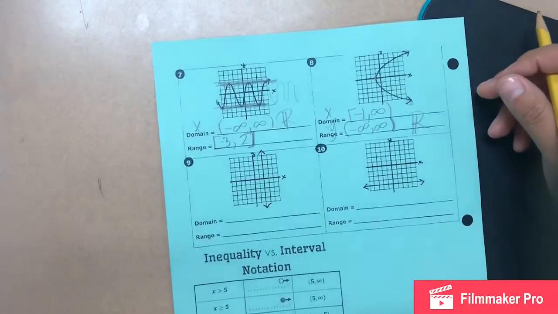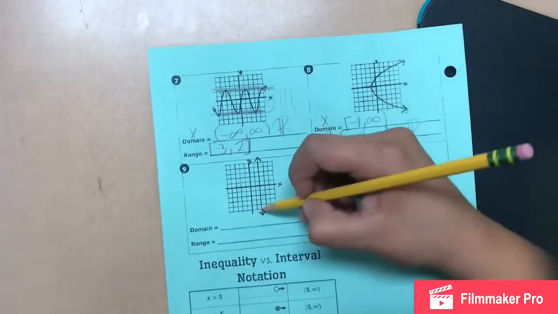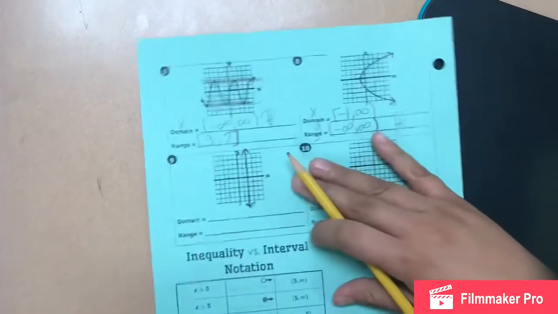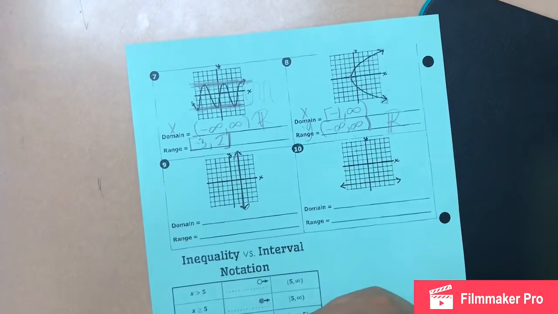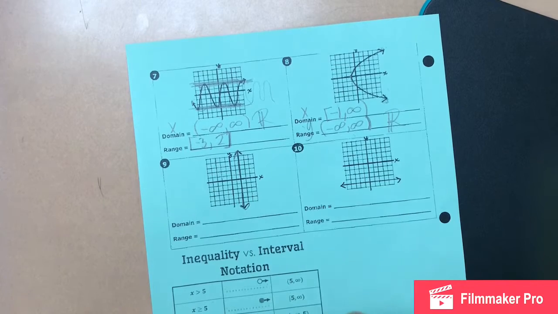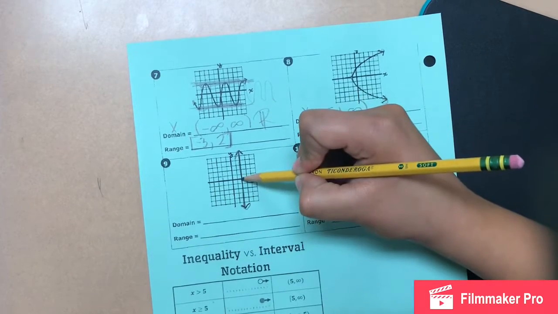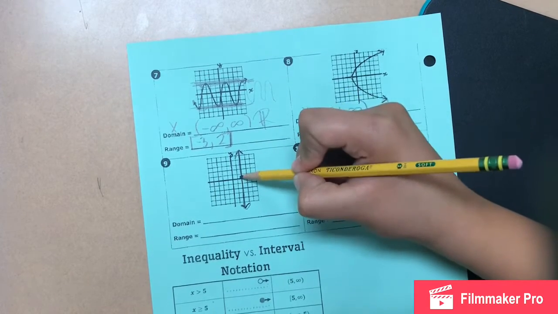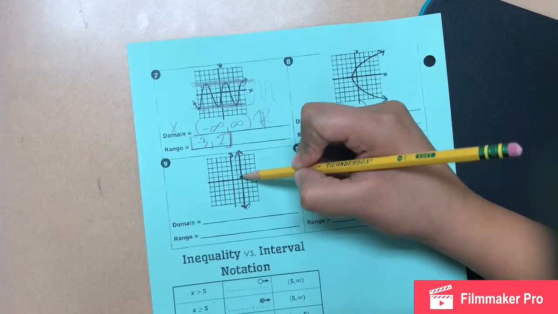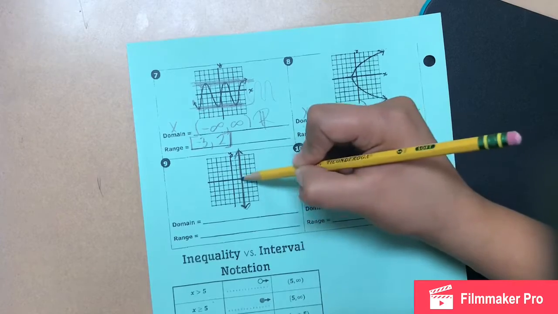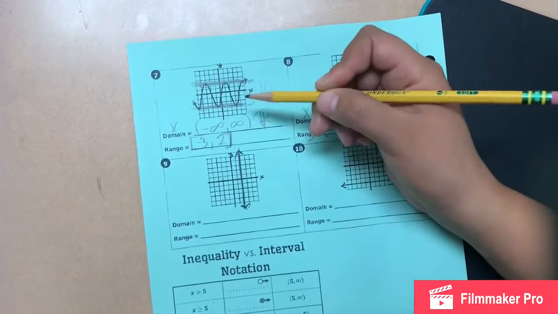Okay. Then we come into these special ones. So let me show you these. Number 9. All you see here is this vertical line going up and down. Let's look at it. If I look at the domain, how far left to how far right? Put your pencil on the farthest left it goes. Now put your pencil on the farthest right. It's the same spot. So it doesn't go beyond this line right here. It doesn't go further to the left or further to the right.